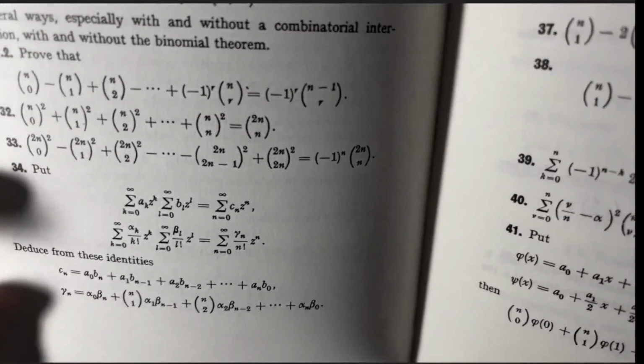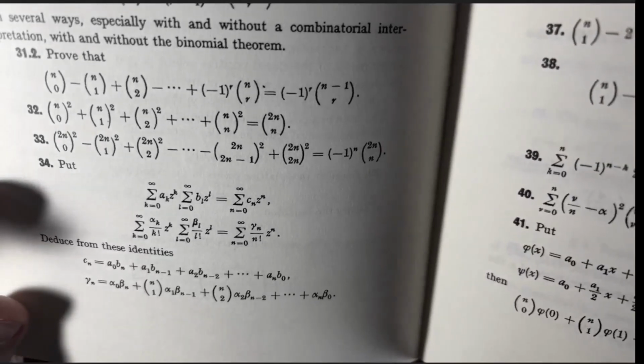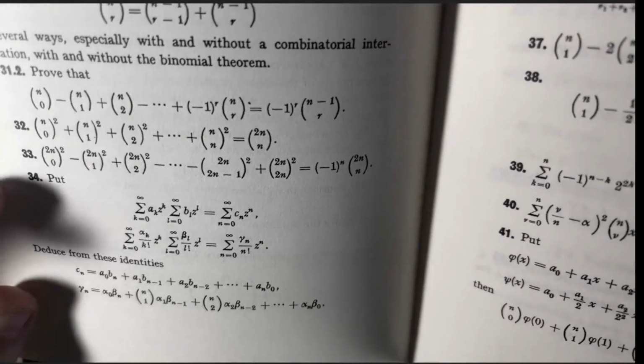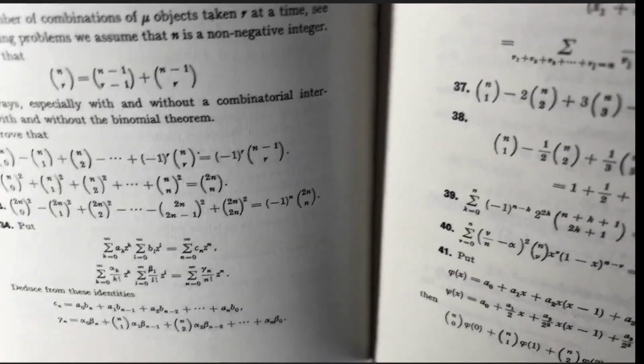And 34 is a bit silly. 34 is kind of an obvious one. But I haven't done 34.1 or these other ones yet. So I'm not sure how far we'll get today, but that's what we're on.